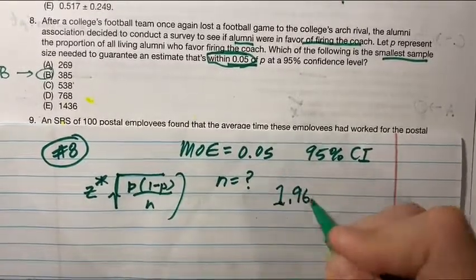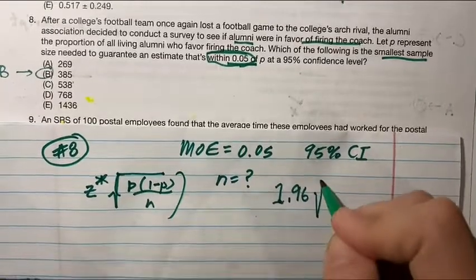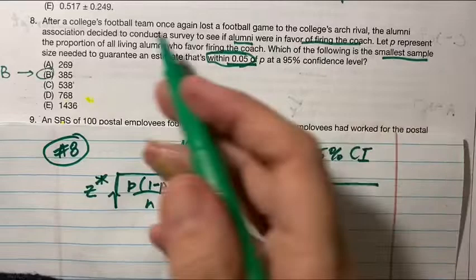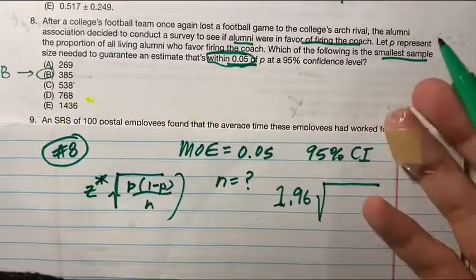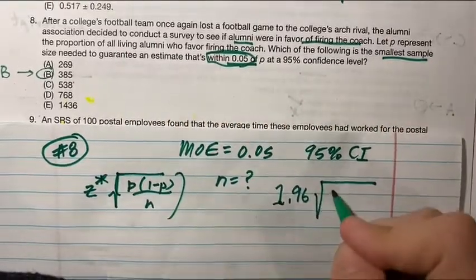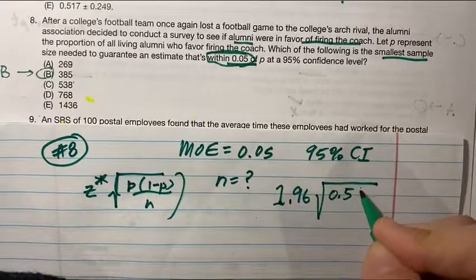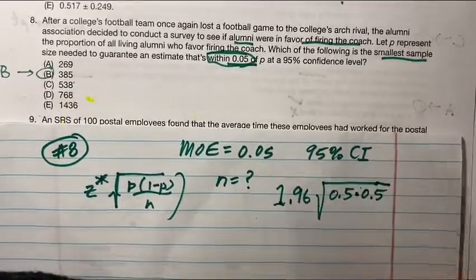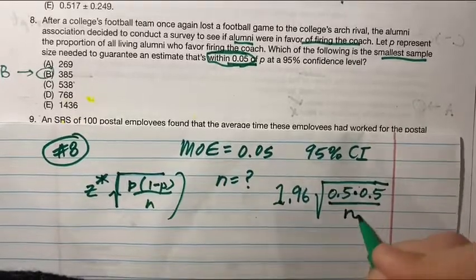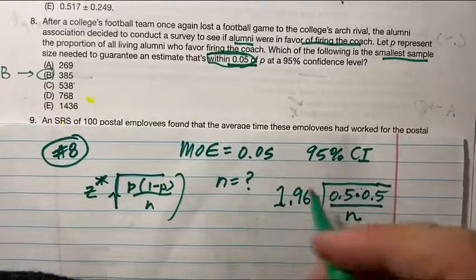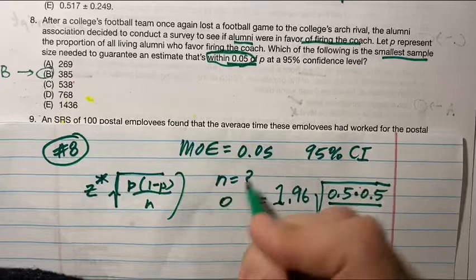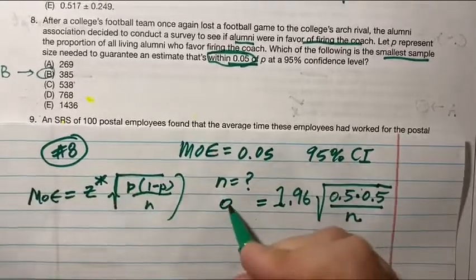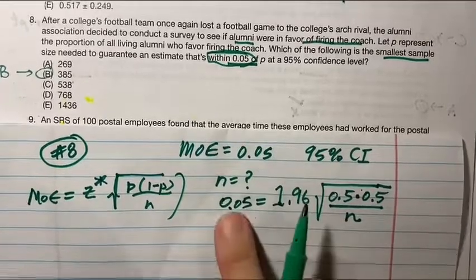Cool, and that one I have memorized. That's 1.96. And what's my proportion? I don't know, they didn't even say. That's so rude. So you assume 0.5 unless they tell you otherwise. You assume complete indifference: half the people said, yeah, fire him, half the people said, no, don't. And so here we go. This is equal to our margin of error, right? This is our margin of error formula, and we know that they want the margin of error to be 0.05.